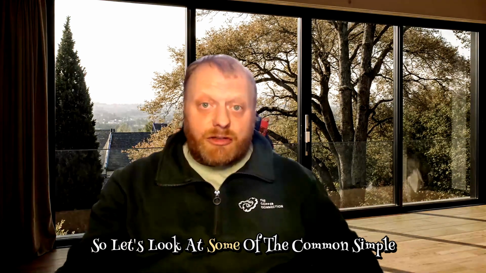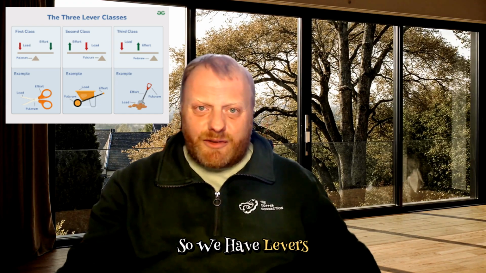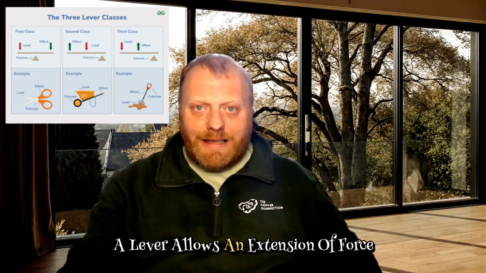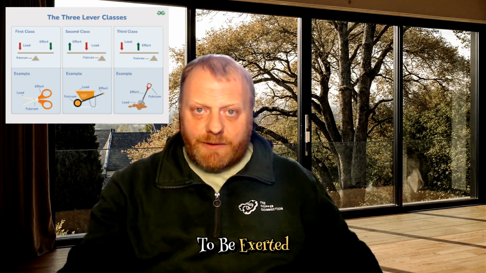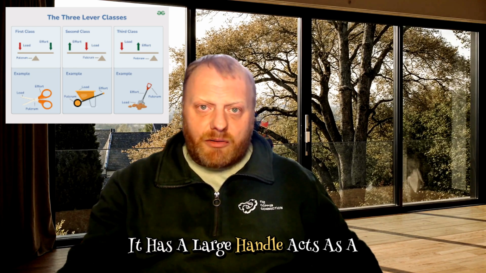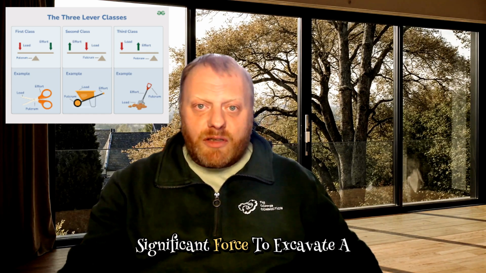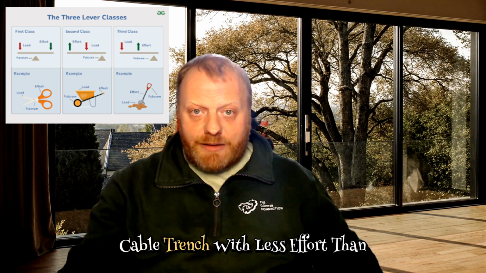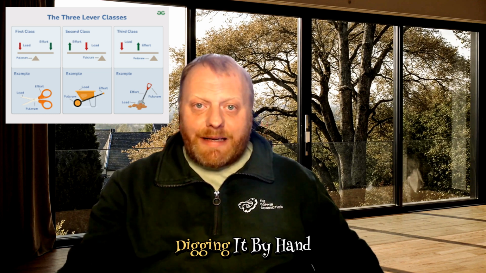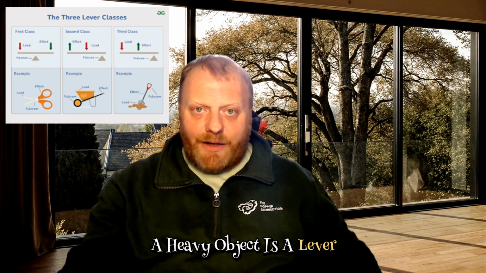So let's look at some of the common simple machines used in and around BSc. So we have levers. A lever allows an extension of force to be exerted. Think of a spade. It has a large handle, acts as a lever, allowing you to exert significant force to excavate a cable trench with less effort than digging it by hand. Even a simple crowbar used to lift a heavy object is a lever.